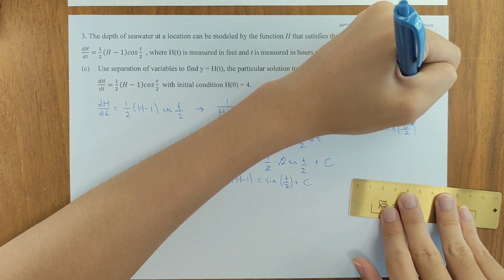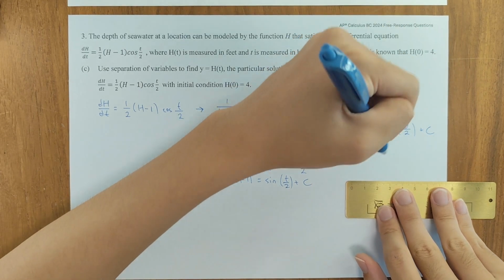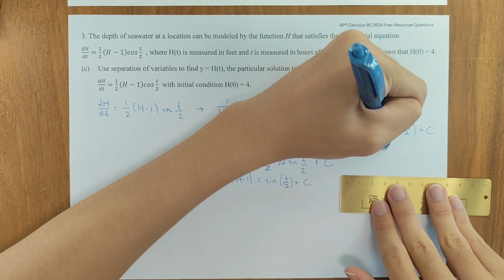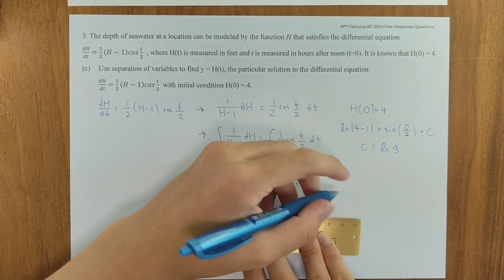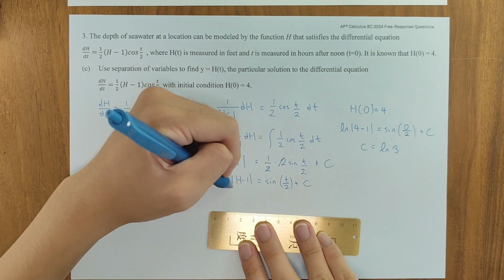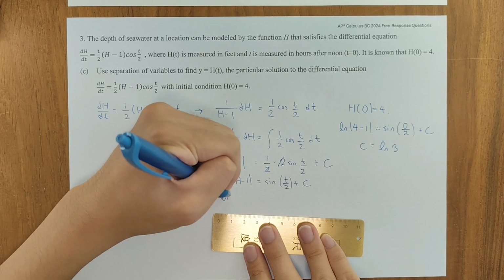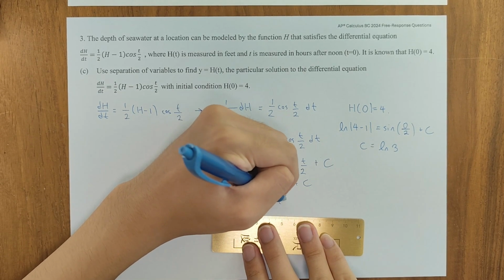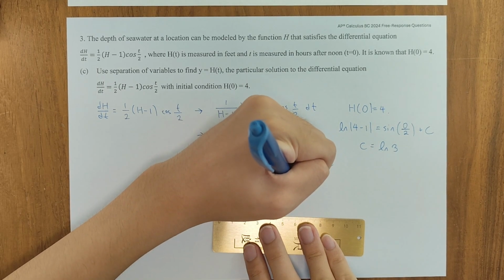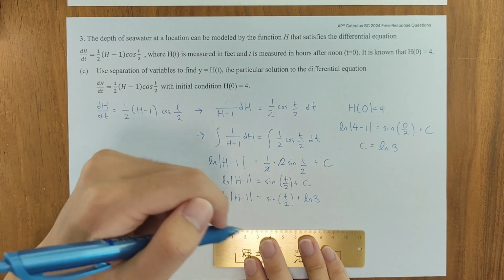So sine 0 is equal to 0, plus c. So c equals natural log 3. So now we can substitute c back into our equation. Natural log of h minus 1 equals sine t over 2 plus natural log 3.